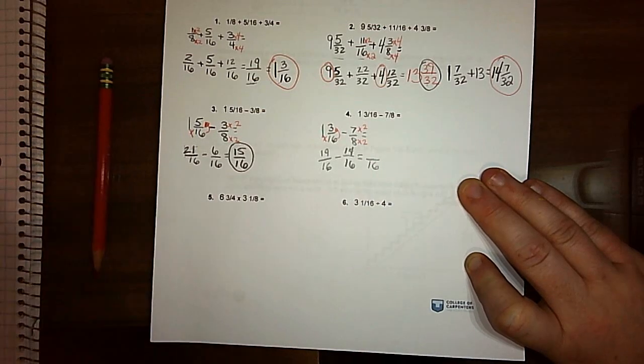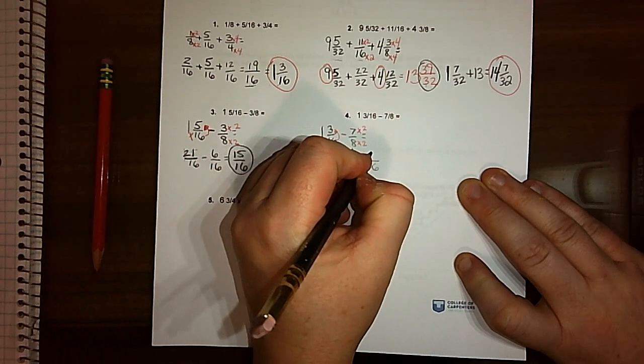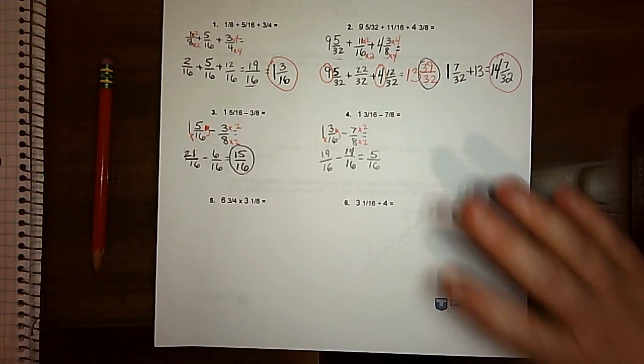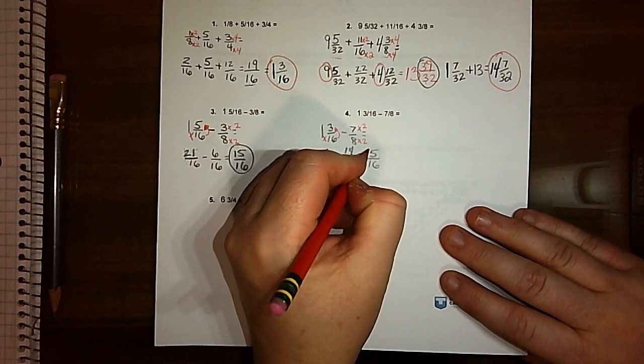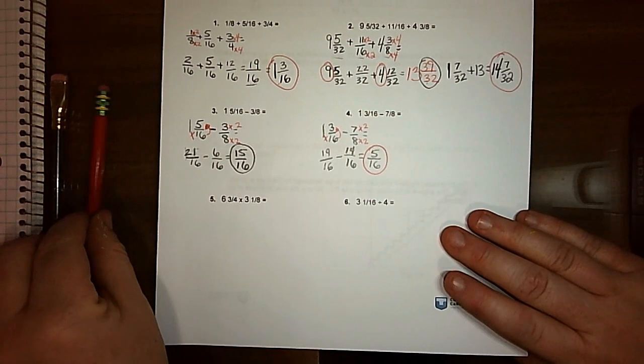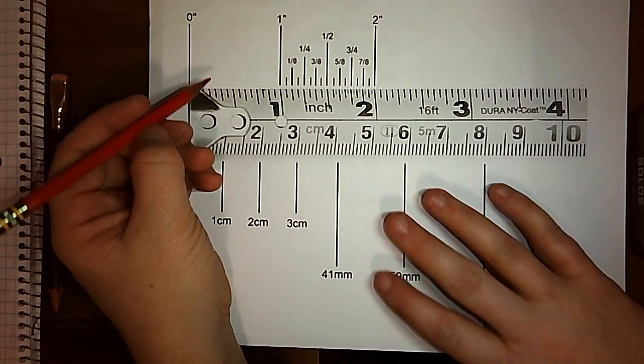19 minus 14, and we're left with 5/16. And again, that's as low as that one will go. And again, it is measurable on a tape measure, 5/16, right?